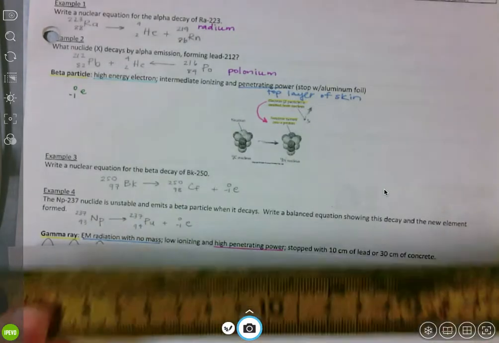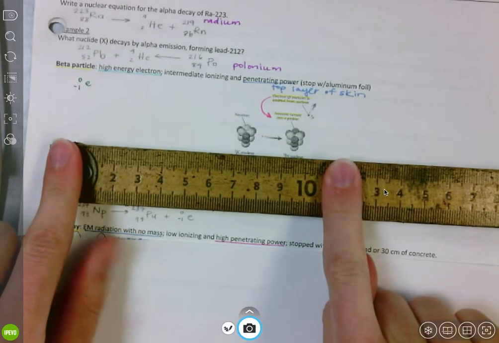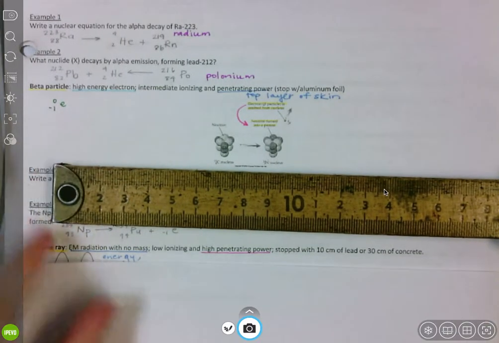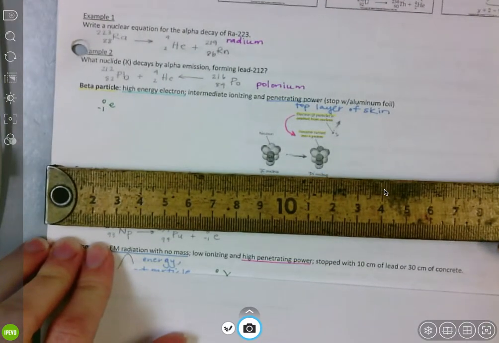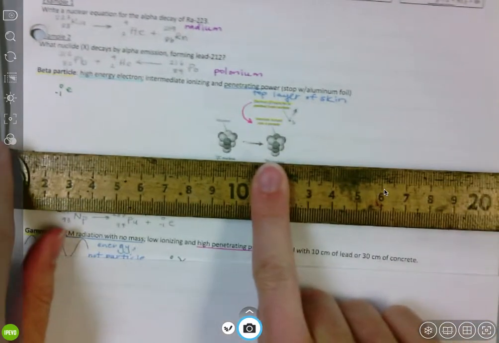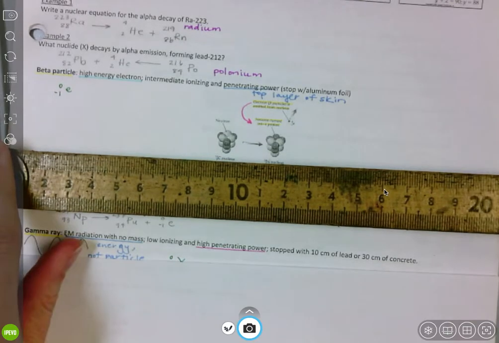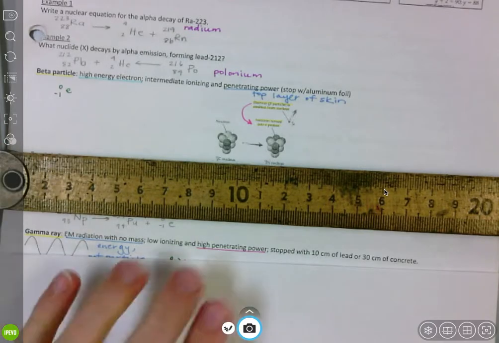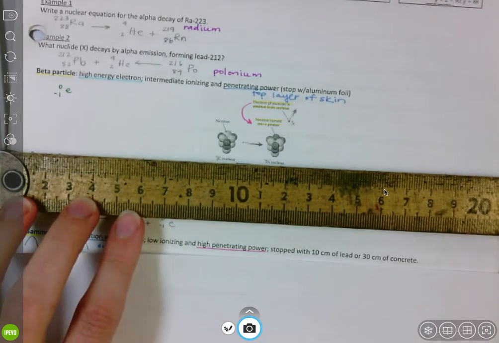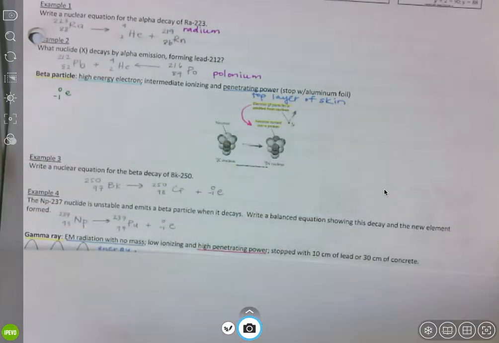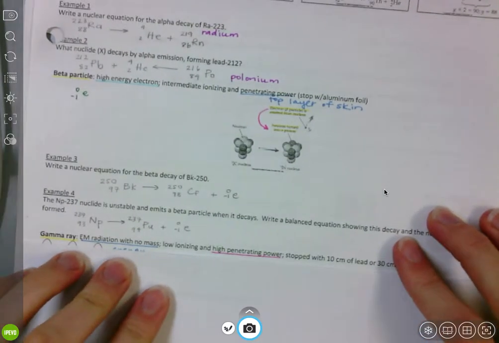So I have a ruler here, 10 centimeters of lead is that. So relative to this piece of paper, it's what, half of the piece of paper? Or 30 centimeters of concrete, which is like 1.5 pieces of paper wide. So 30 centimeters of concrete, 10 centimeters of lead. That is a lot that's necessary in order to stop these guys.